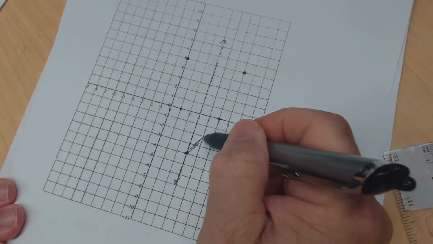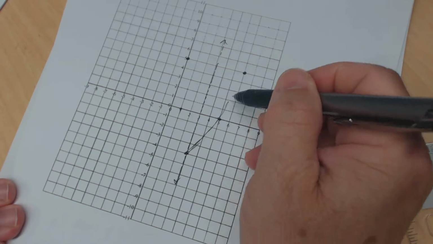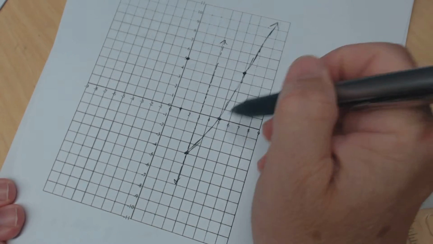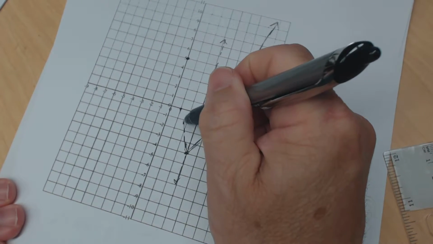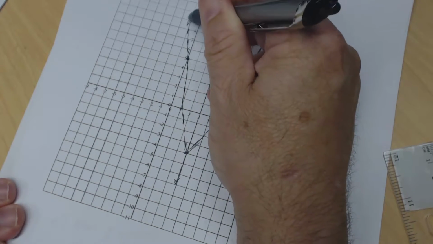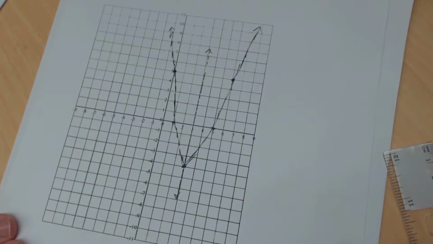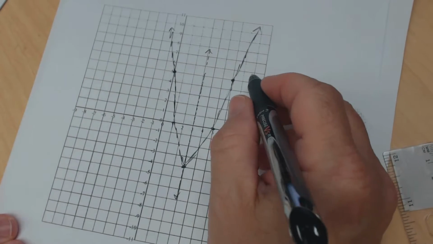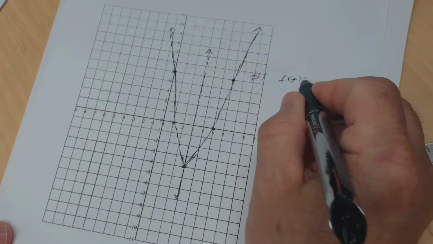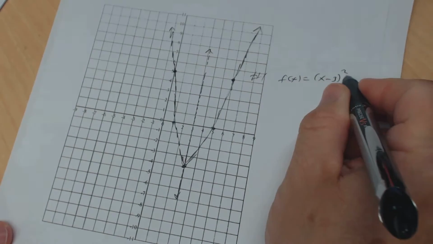There's your graph. Just do the best you can with graphing this. Make sure it's a curve, and it kind of does this. Okay? Same thing here. Make sure it's a curve, and it kind of does this. All right, so that was number 1. So number 1 was f of x equals (x minus 3) squared minus 4.